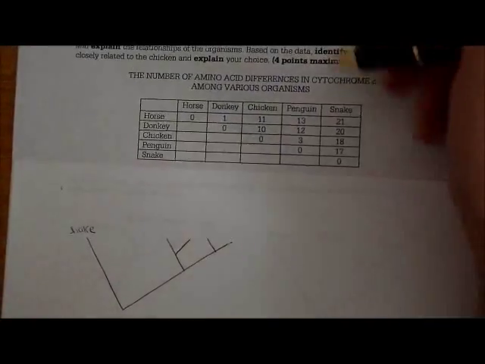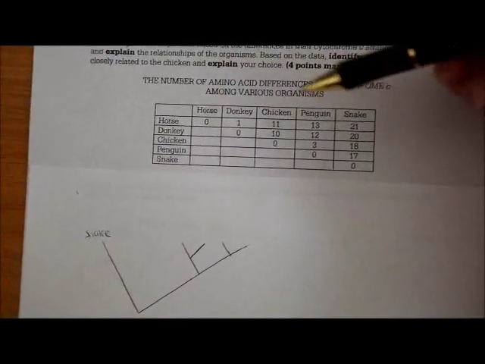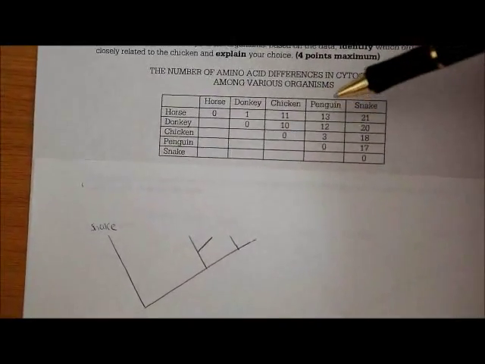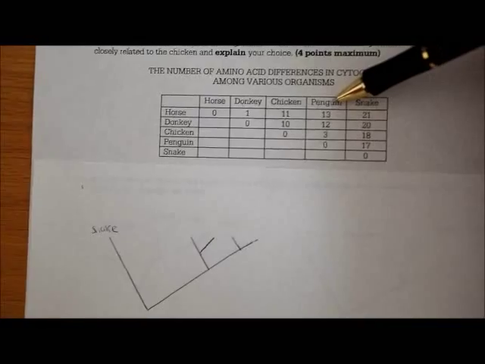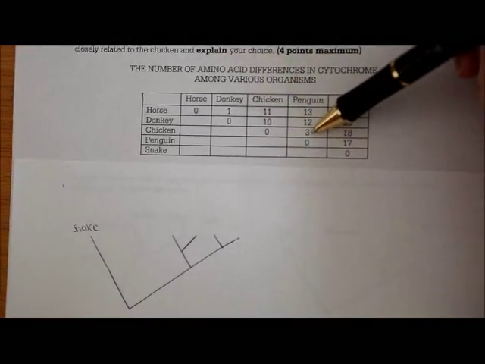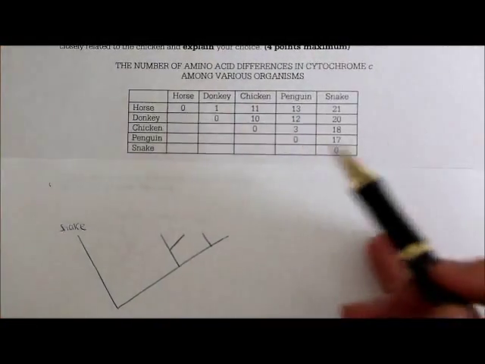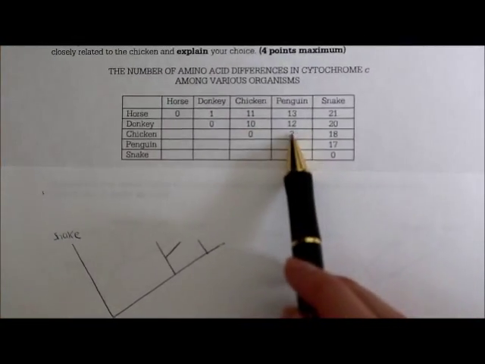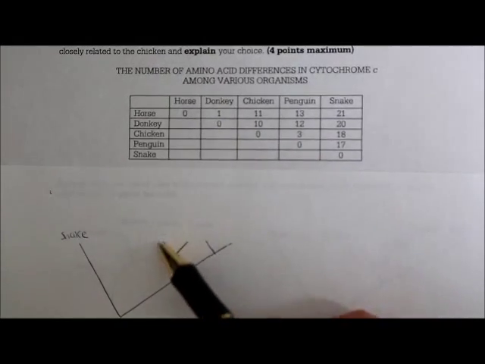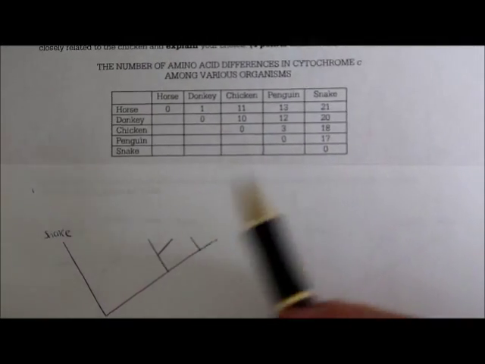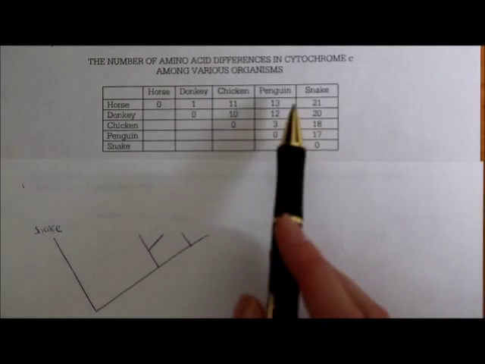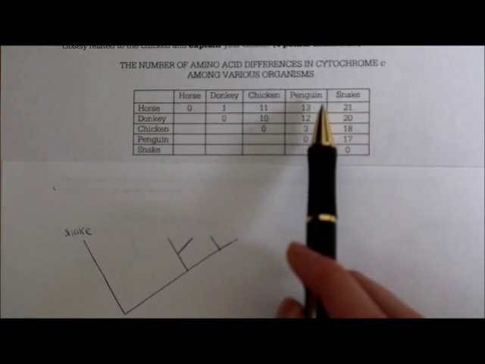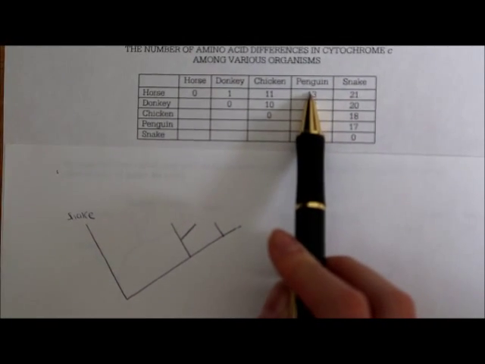After figuring out the snake, to figure out where the other organisms go, we also need to look in comparison. Because the penguin and the chicken have only 3 differences, it's implied that they are really closely related, so they should be on the same branch, closer than the penguin is to the donkey or the horse, since the penguin has about 12 differences with the donkey and 13 with the horse.